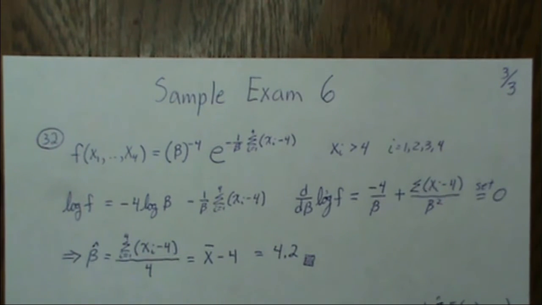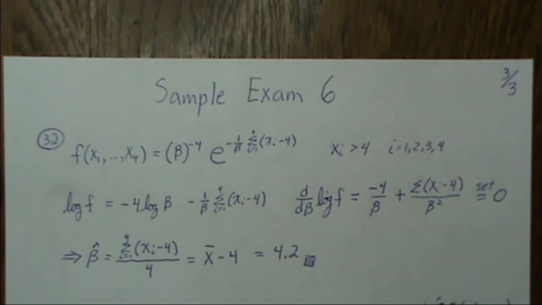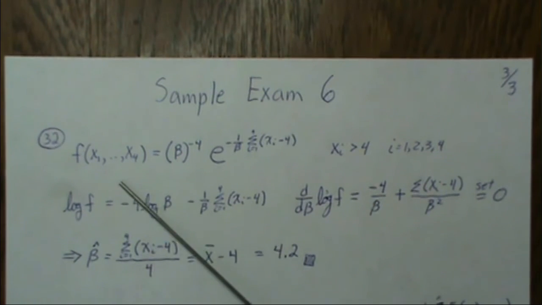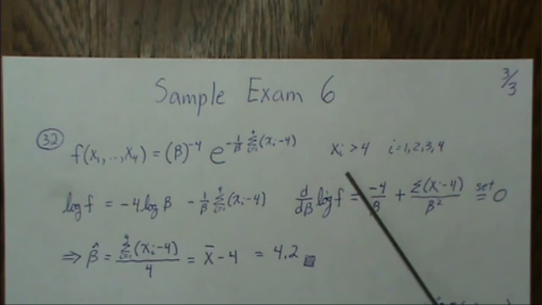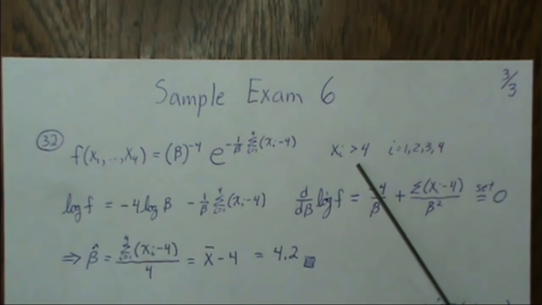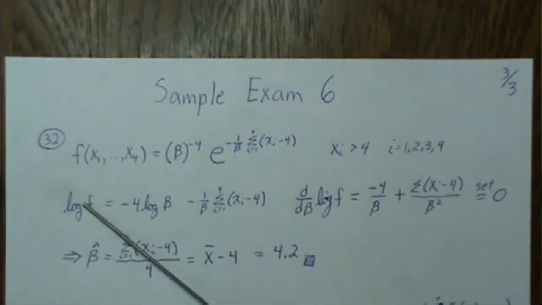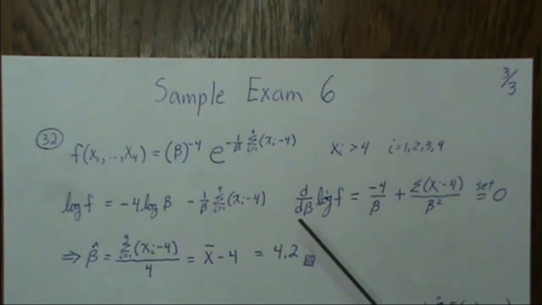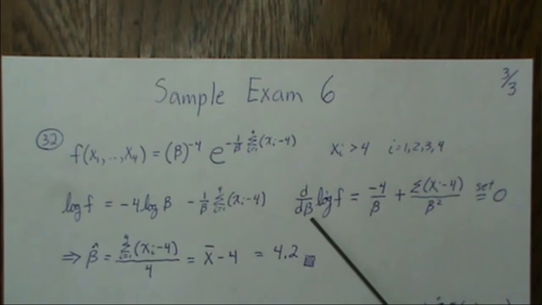Number 32, we're finding the maximum likelihood estimator of beta. So here is our joint distribution of our data, 1 through 4. And each xi has to be greater than 4. Now we take the log of it, we get this. We take the derivative with respect to beta, we get this. We set it equal to 0. We solve and we get beta is actually the sample mean.